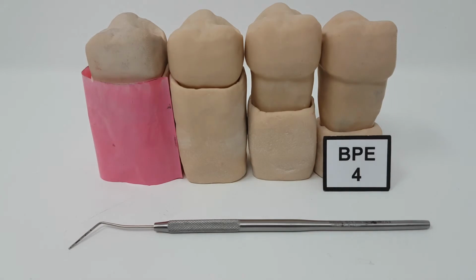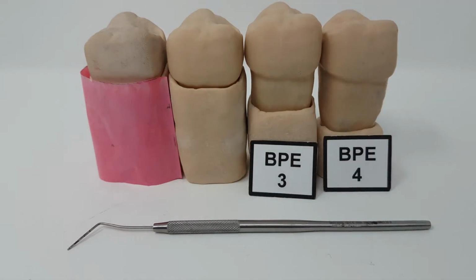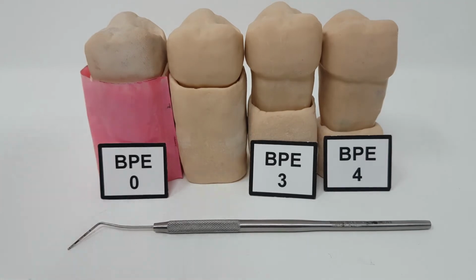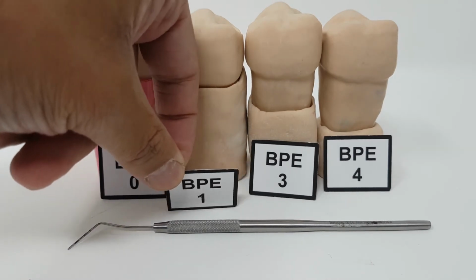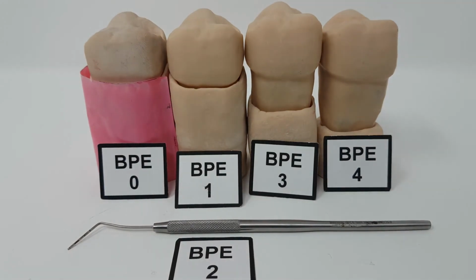A BPE gum score of 3 means you have some bone loss, possibly. A BPE gum score of 0 means you have healthy gums. And a BPE gum score of 1 or 2 means you have gum skin disease, but no bone loss, possibly.